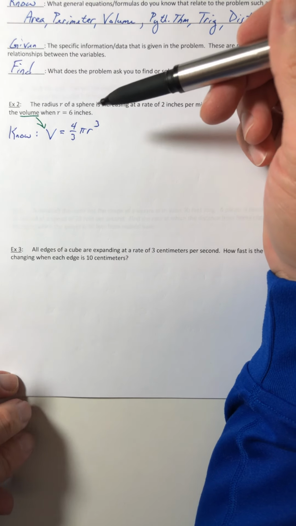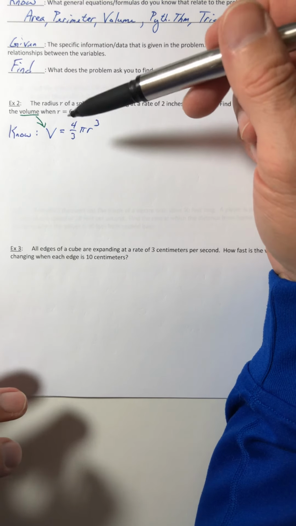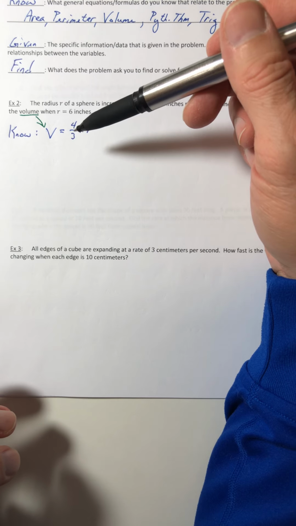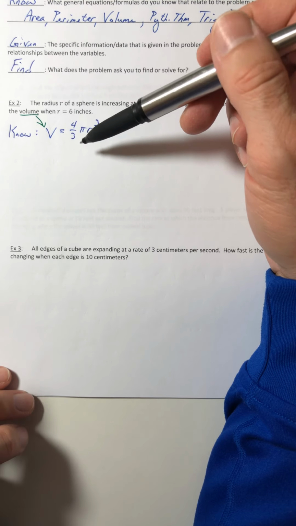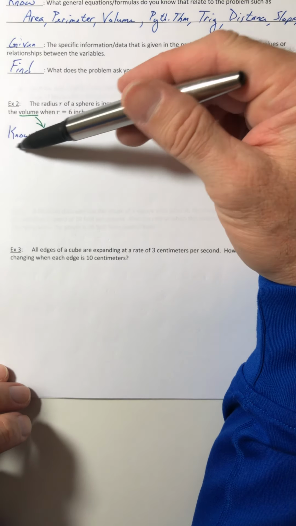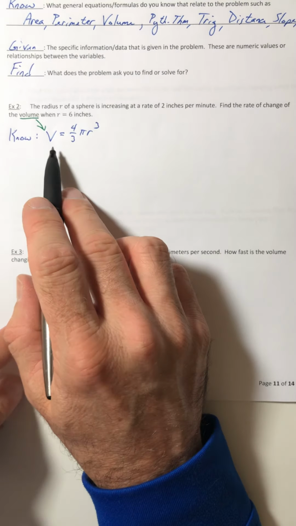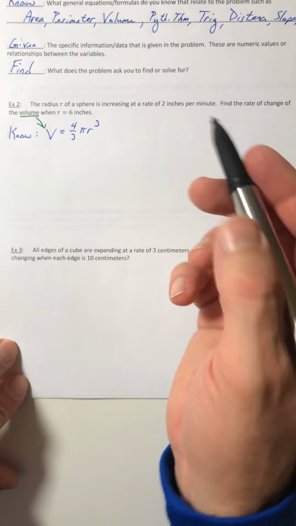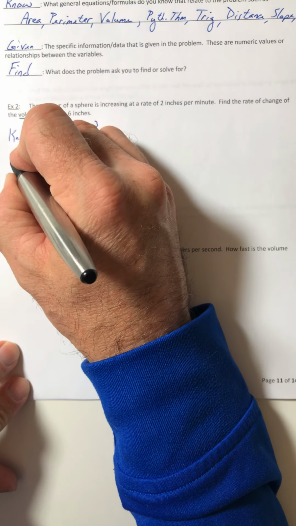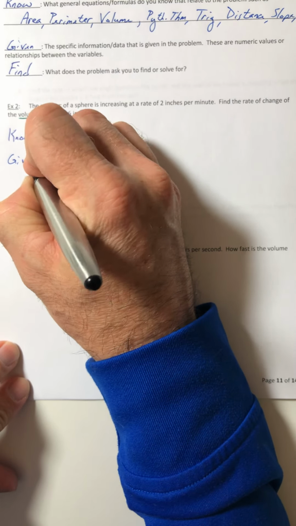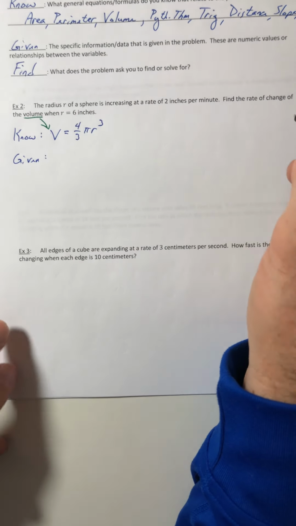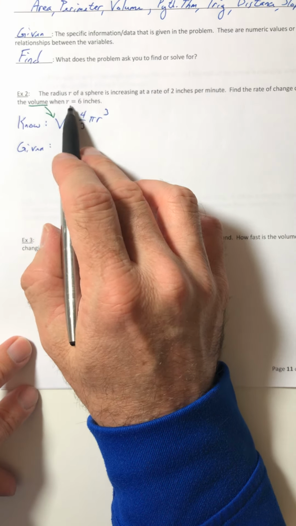Now, if we were actually in an on-ground class, I would expect you to know these, but for online purposes, great if you know it, but since you get to use your notes, you probably don't need to memorize the volume formulas for shapes. You can just look them up. All right, so that's the know. What are you actually given? What numbers did they give you? Well, they said when r is equal to 6.